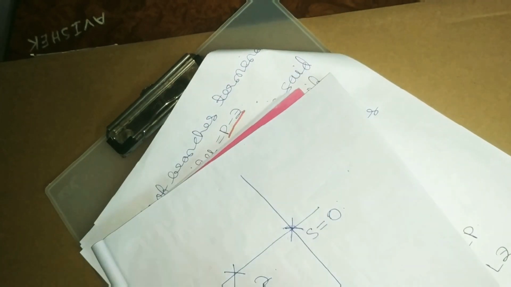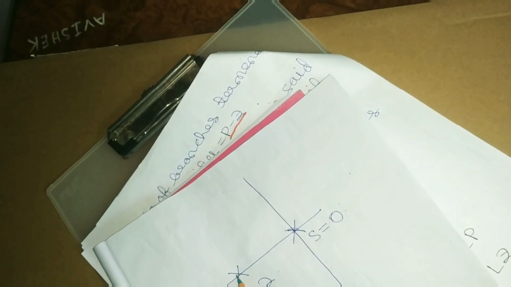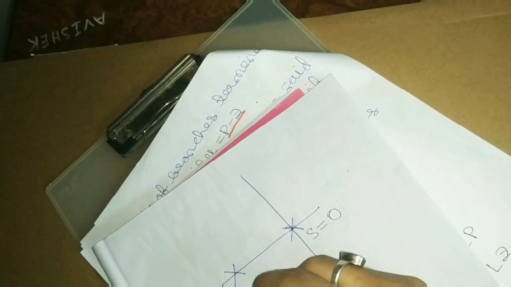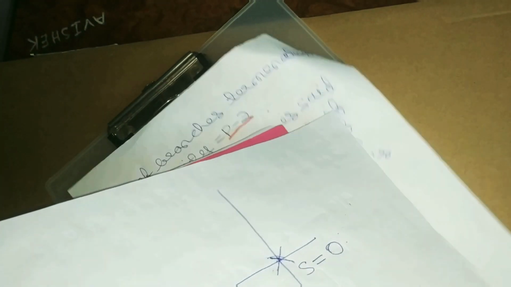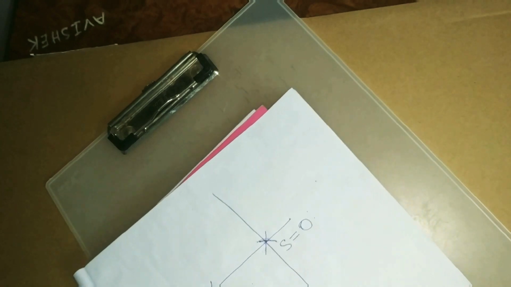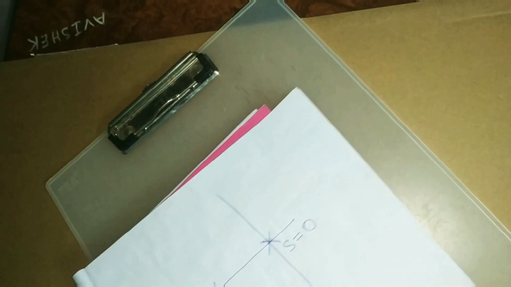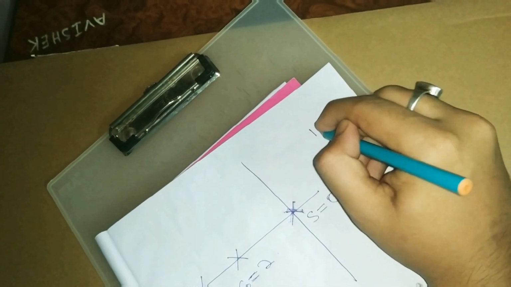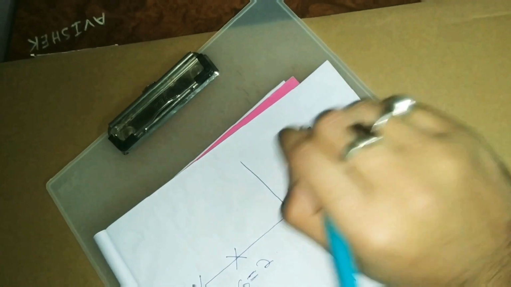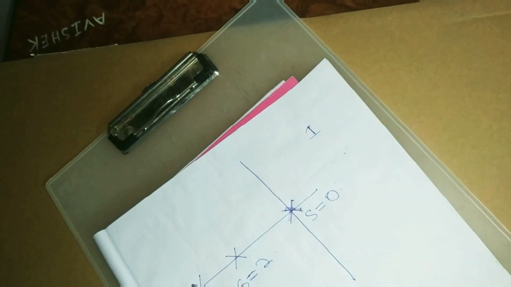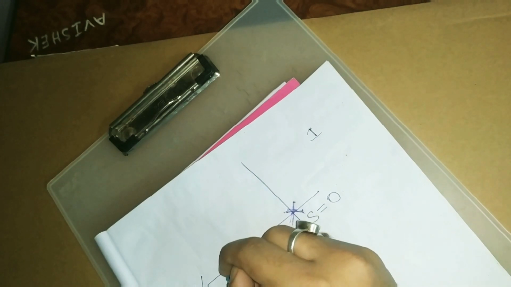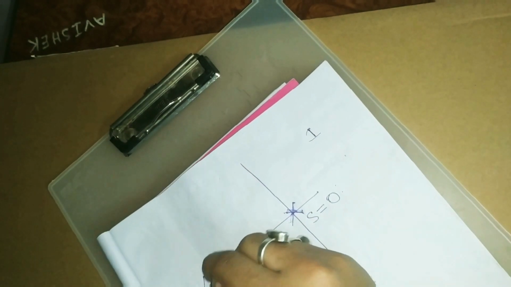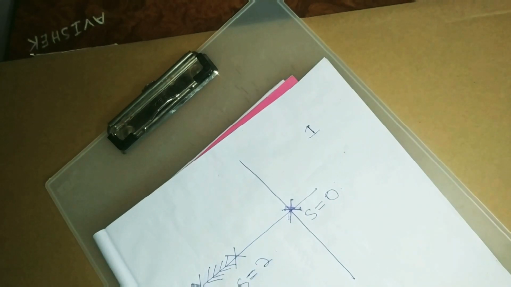Okay, again see, this is the S equals 2 point, and here you can see that there is only one pole. So one pole means it is odd. If there is an odd number of poles and zeros, then you can conclude that this point is lying on the root locus.